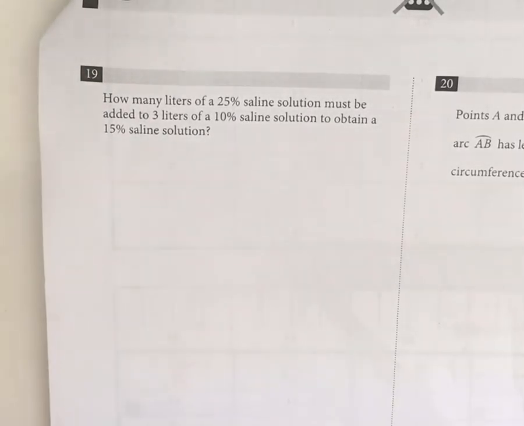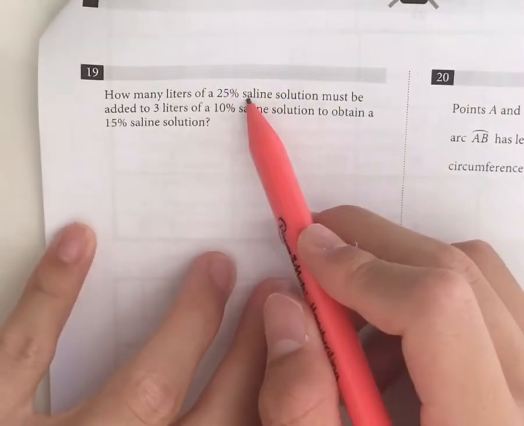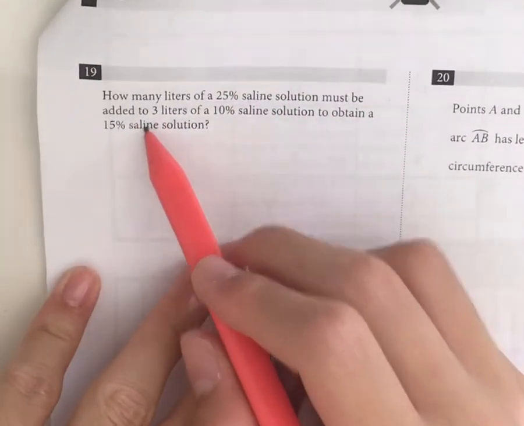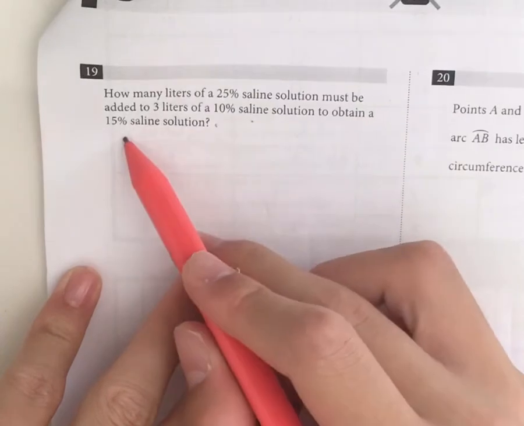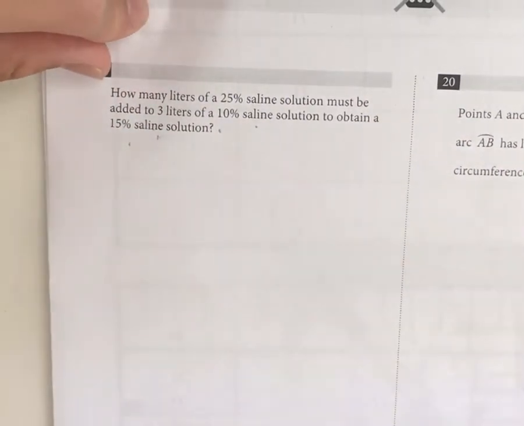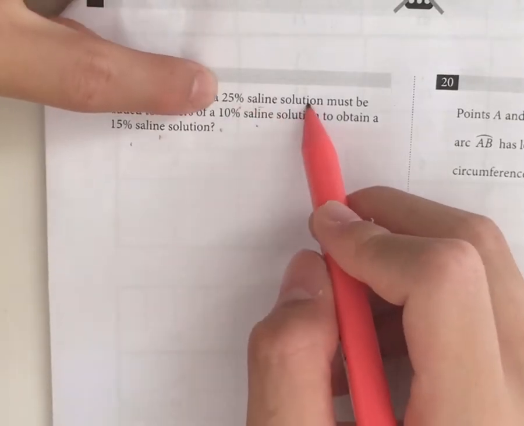And now let's do question 19. How many liters of a 25% saline solution must be added to 3 liters of a 10% saline solution to obtain a 15% saline solution? Alright, so 1/4 of a saline solution, 25%.